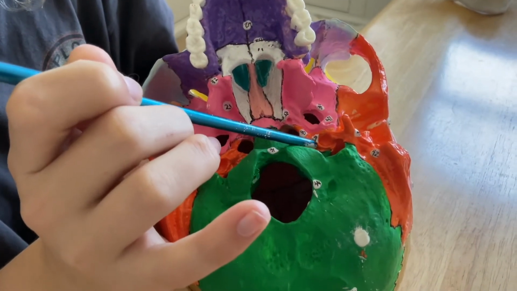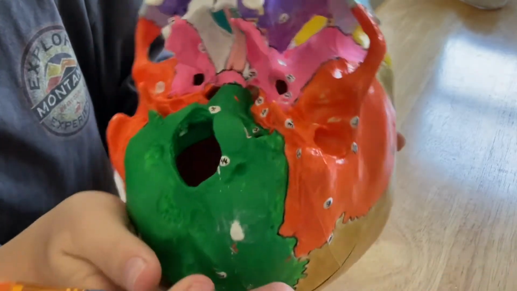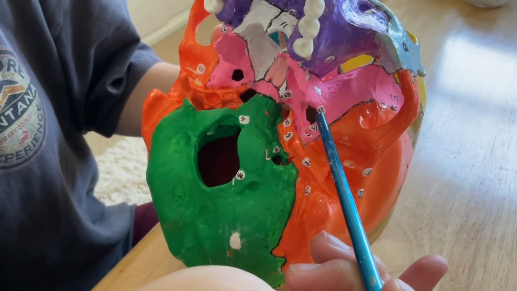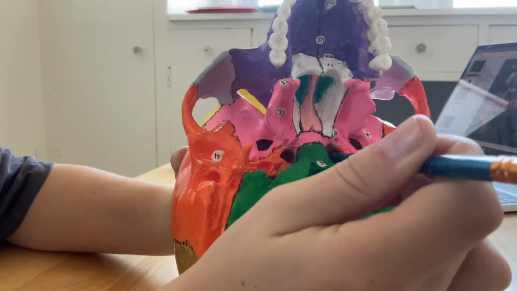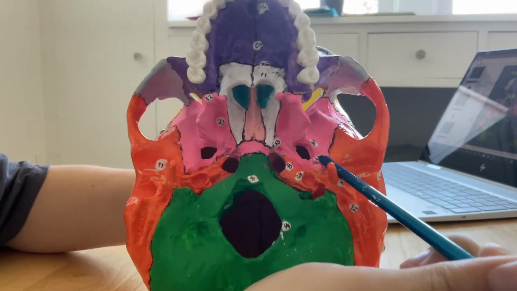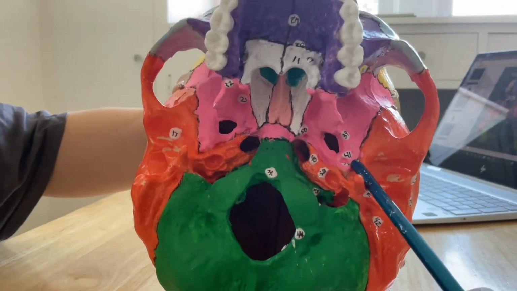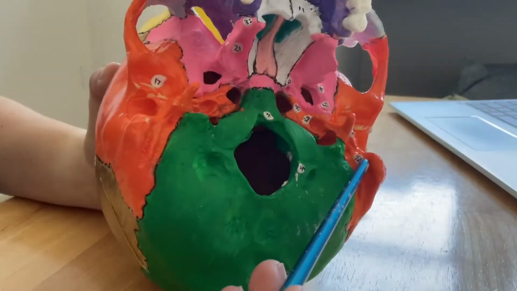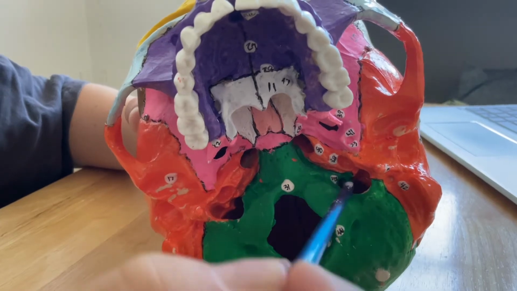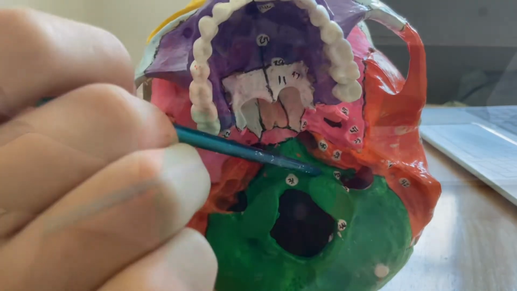38, the carotid canal and foramen. And here we're looking at 39, which is the foramen ovale. Here is number 40, the foramen lacerum. And up here, 41 is the foramen spinosum. Here's 42, the stylomastoid foramen, and 43 is the jugular foramen.